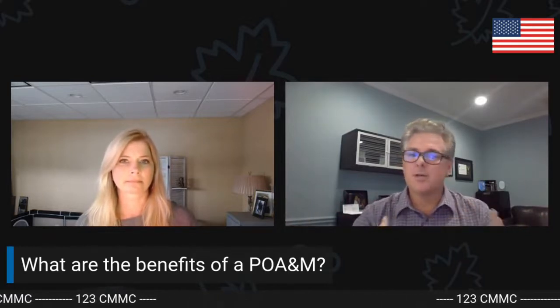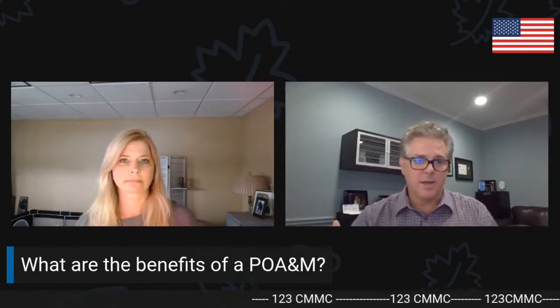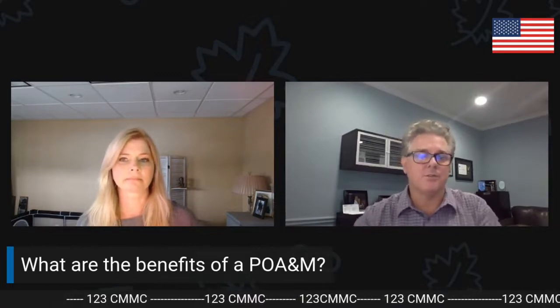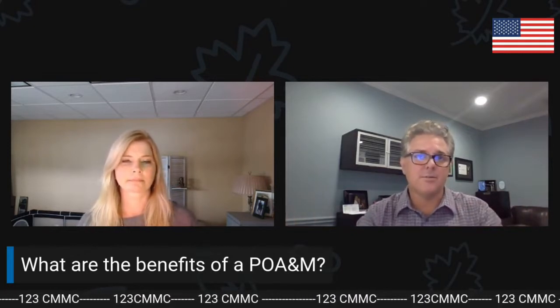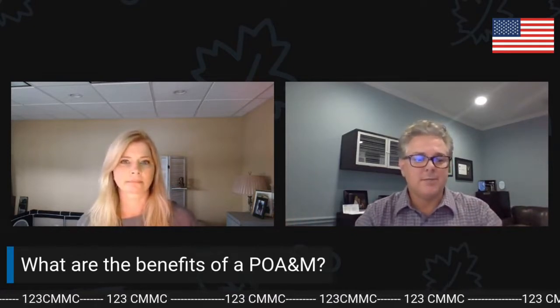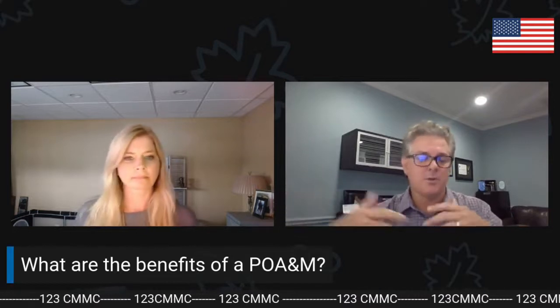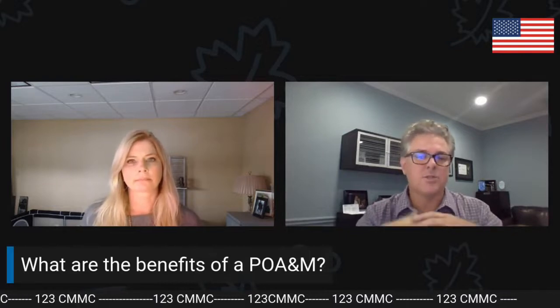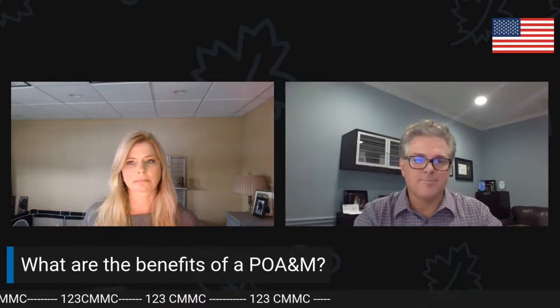So it's a great tool that companies can use to hold themselves accountable. Like I said, it's a living document. It's a great way to document some risk in the environment as well. We'll get into some of the details, but you put some cost information in there, who's responsible for different things. So it's a great accountability tool that you can use in your organization.